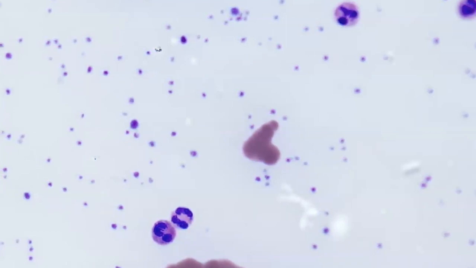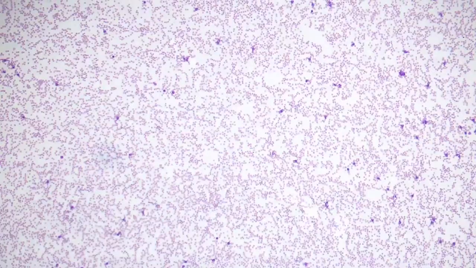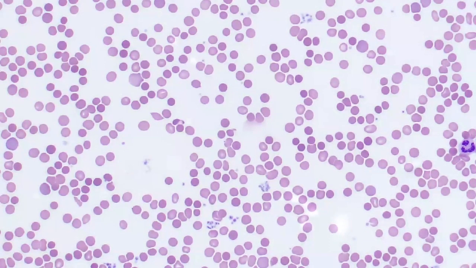This in vitro effect can be mitigated by incubating the blood specimen at 37 degrees for 10 to 20 minutes prior to reprocessing for CBC through an automated analyzer. And if we switch and actually incubate this specimen, you can see that the autoagglutination disappears and the red cells aren't forming those dense agglutinations.